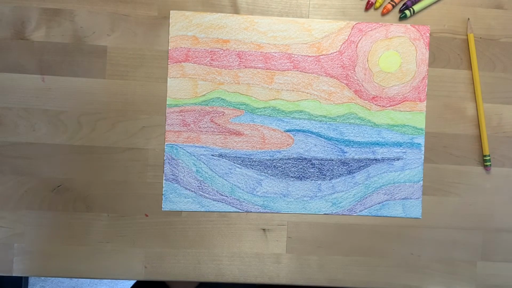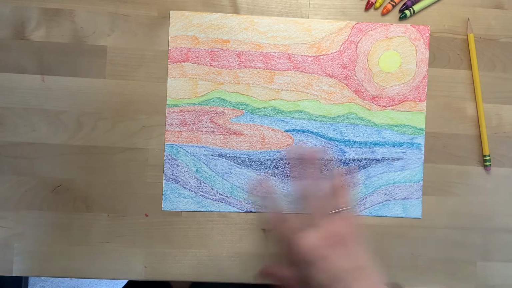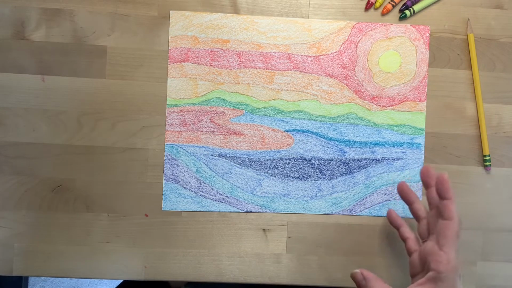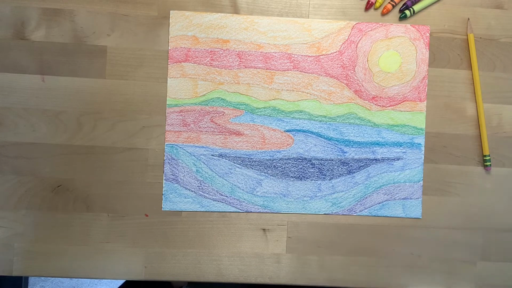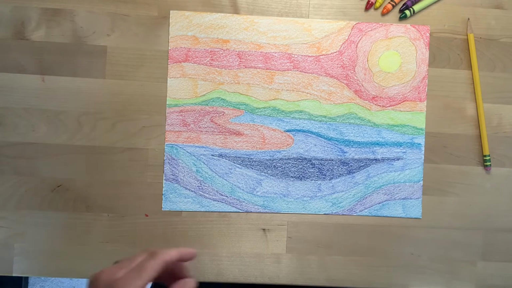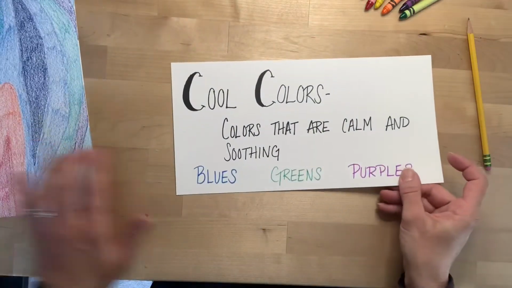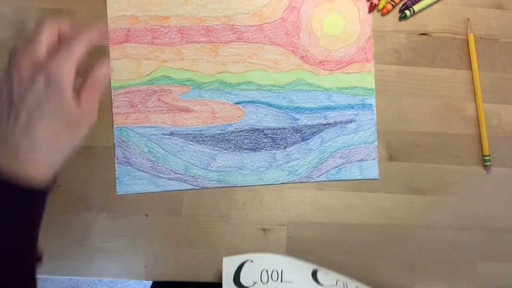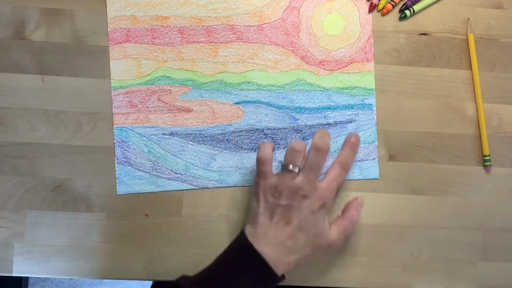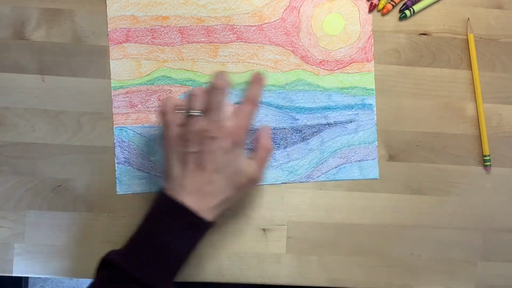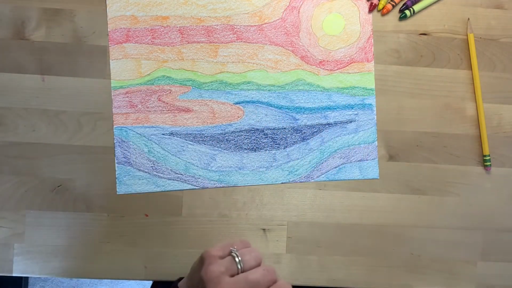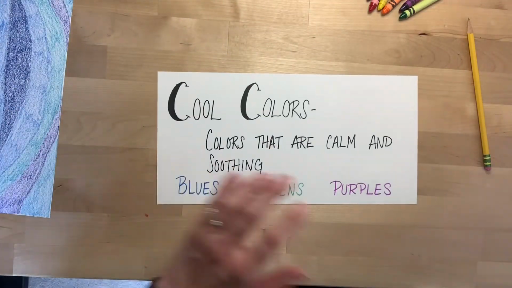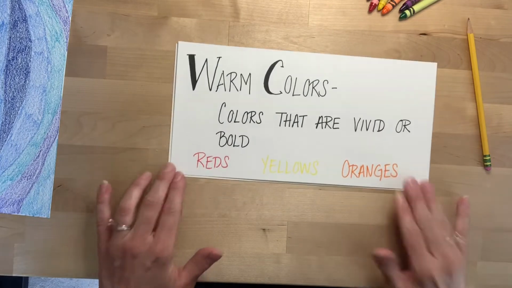Now we're going to be using just two groups of colors, and you can see I don't have any people in here. I don't have any animals. I'm focusing on the sky and the land. So we're using cool colors, which are colors that are calm and soothing. I have the cool colors in the water here and a little bit in the island or trees or whatever that's beyond the island. And then we're also going to use warm colors.